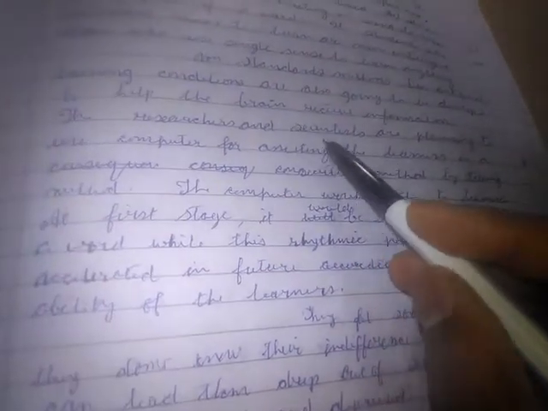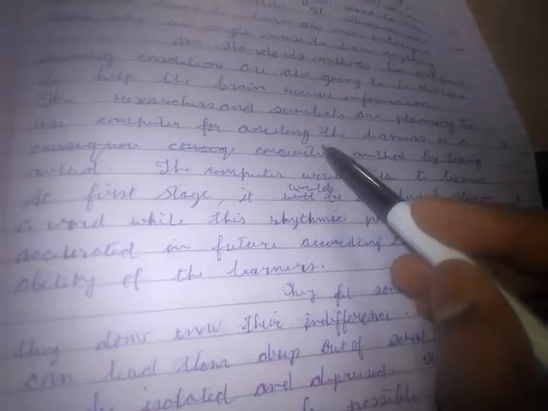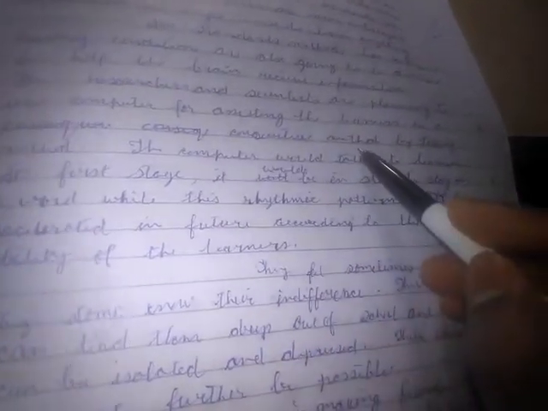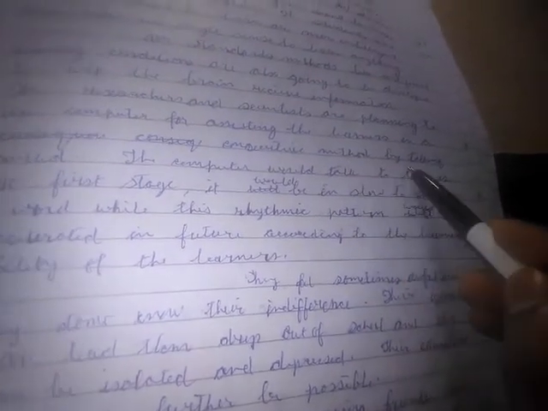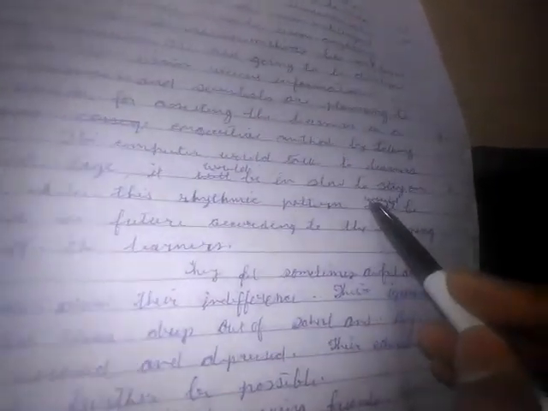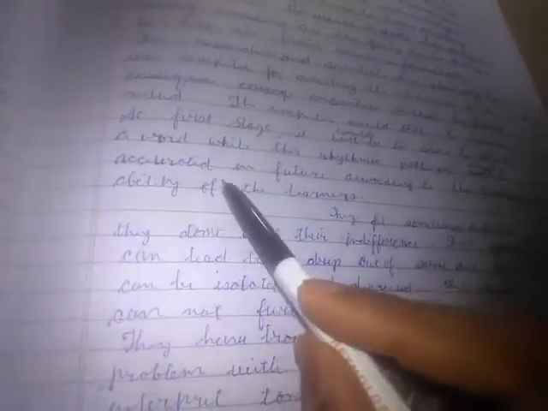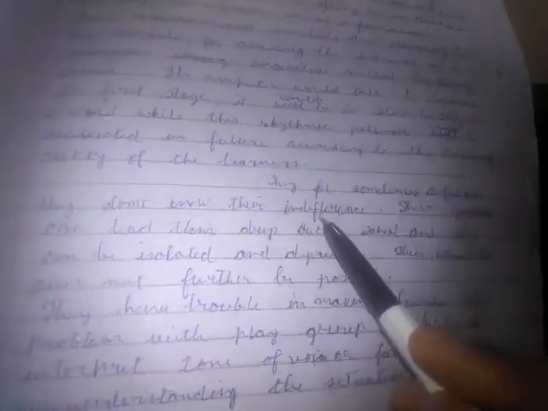The researchers and scientists are planning to use computers for assessing the learners in a consecutive method by talking. The computer would talk to learners. At the first stage, it would be slow, staying on a word, while this rhythmic pattern would be accelerated in future according to the learning ability of the learners.